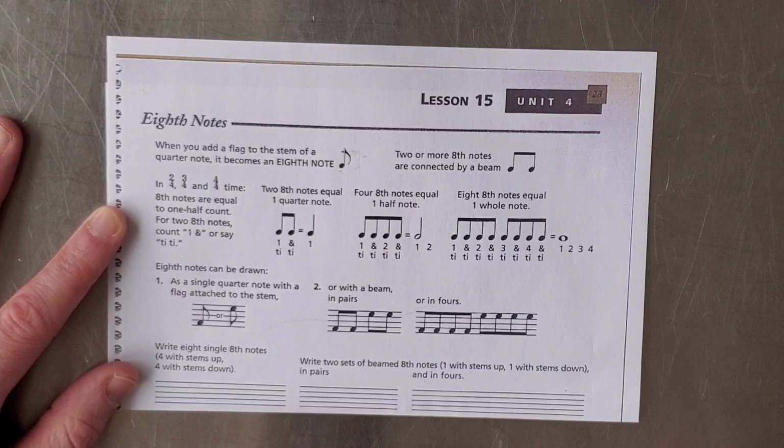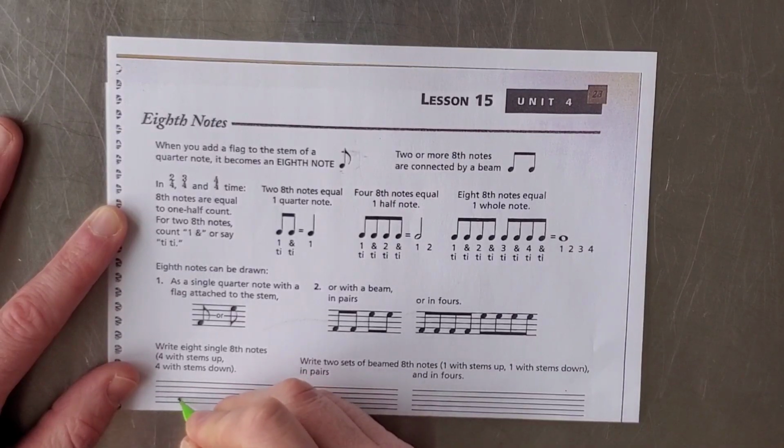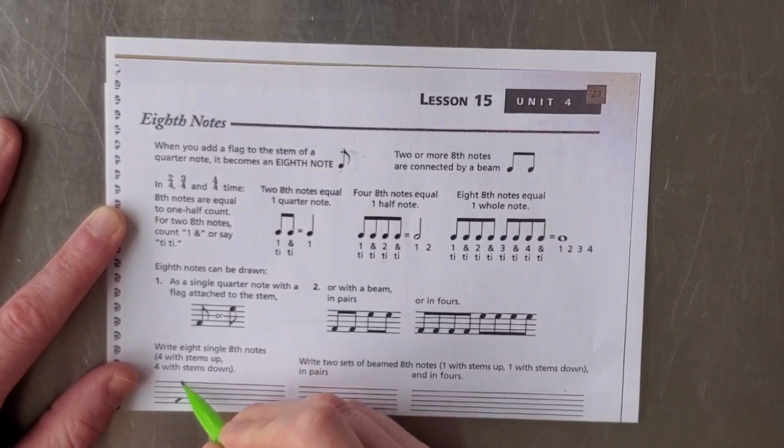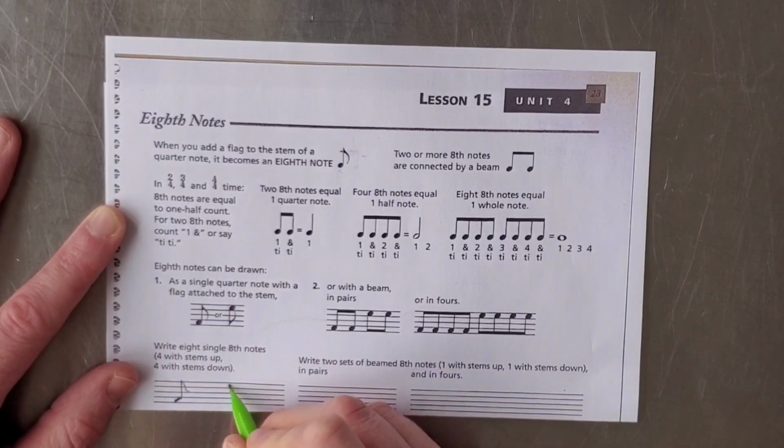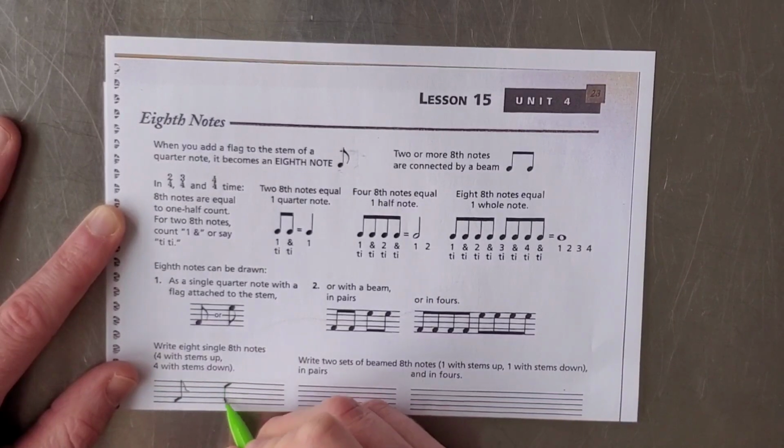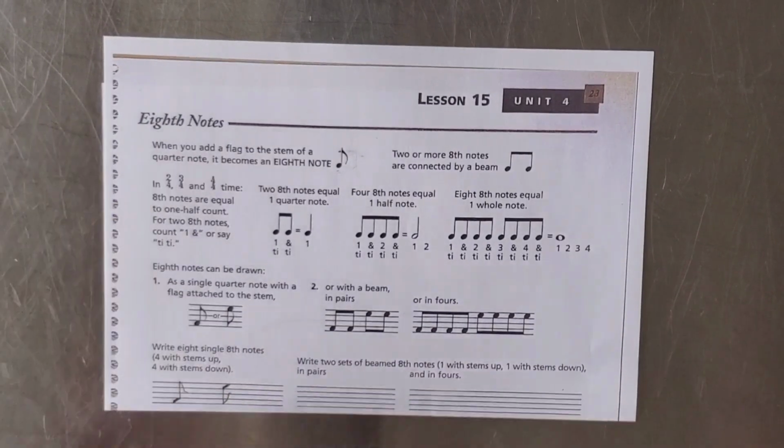Here is one with the stem up. I'll just do one single eighth note and I just go bam, draw a flag. It doesn't have to be perfect. And then here's another one with the stem down and just a flag, and it doesn't have to be perfect, like I said.